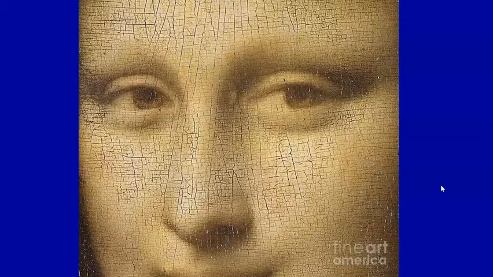Oh, let me explain the cracks though. As oil paint dries, it shrinks. And as it shrinks, it pulls away from itself, causing the cracks. So that's why there's so many cracks. It's that it's been drying for 500 years.